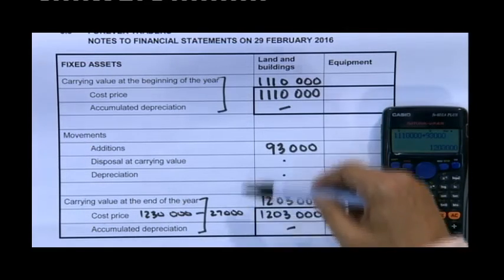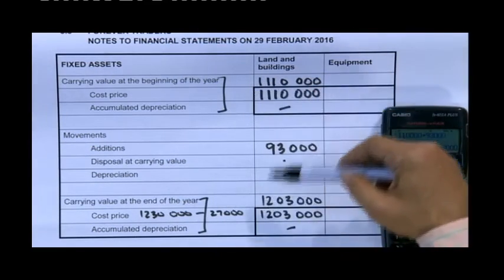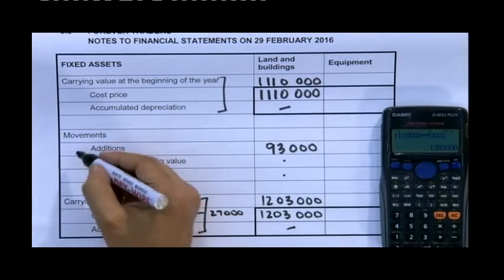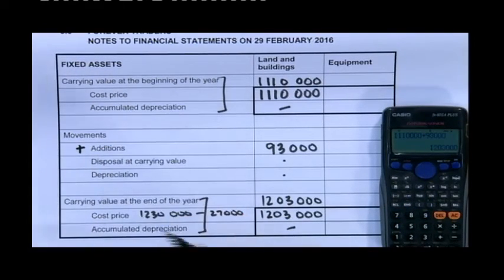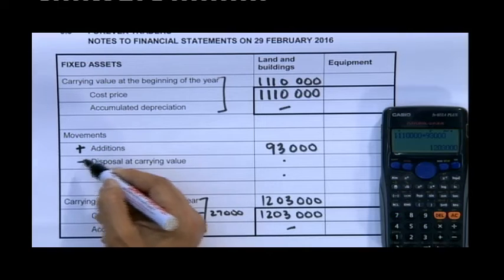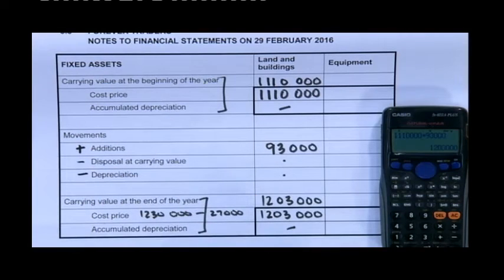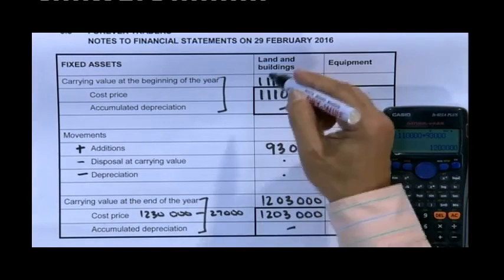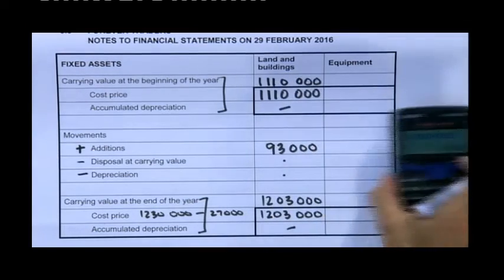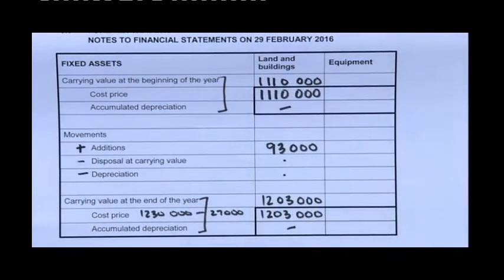Okay. Remember, if you're working in the opposite direction, then you have to do the opposite, because additions obviously means that you have to add, and the disposal it's minus, and the depreciation will also be minus. Okay. Because we're working in the opposite, we have to do the opposite. Okay. That takes care of the land and buildings part.